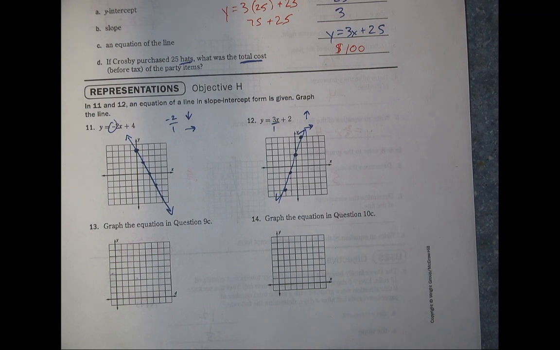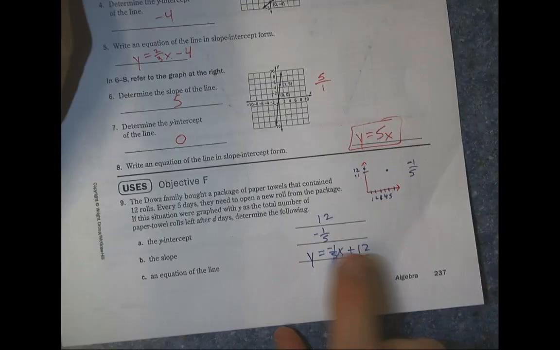Okay, 13, we're going to graph the equation that's given to us in question 9c. So if we flip back to 9c, it's y equals -1/5 x plus 12.